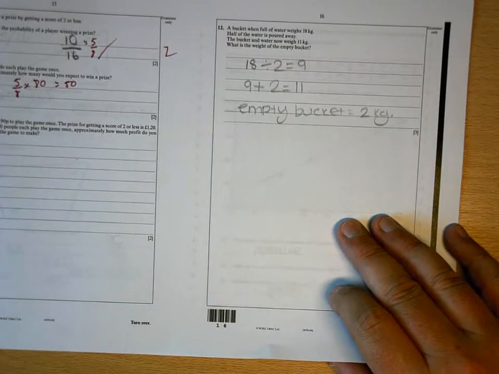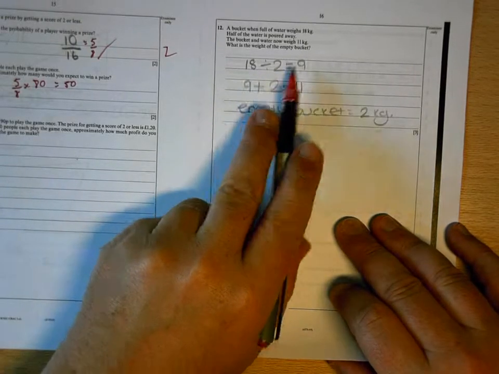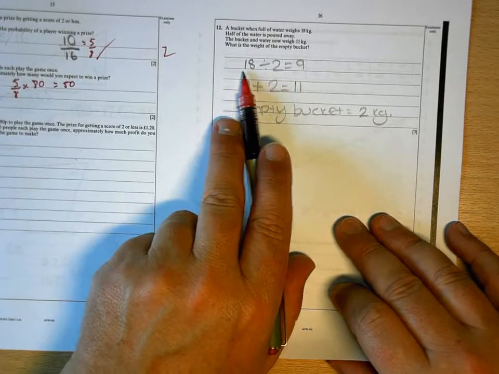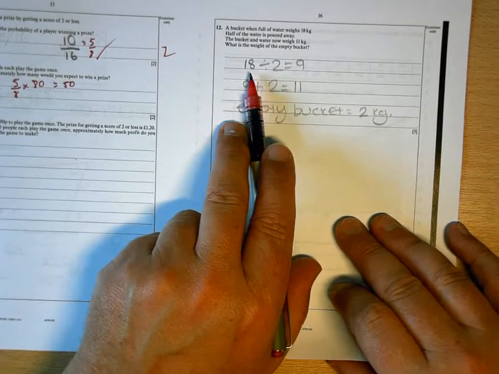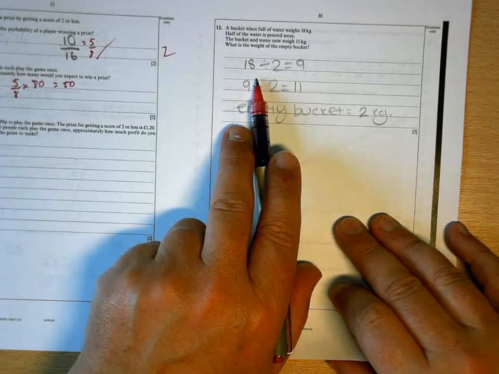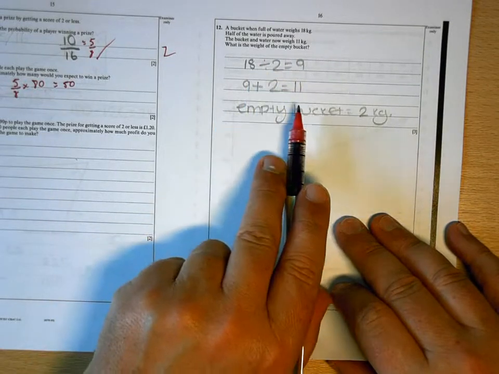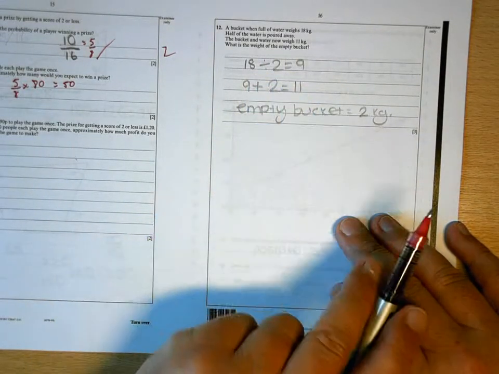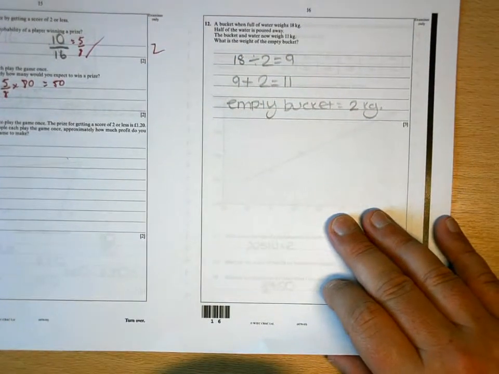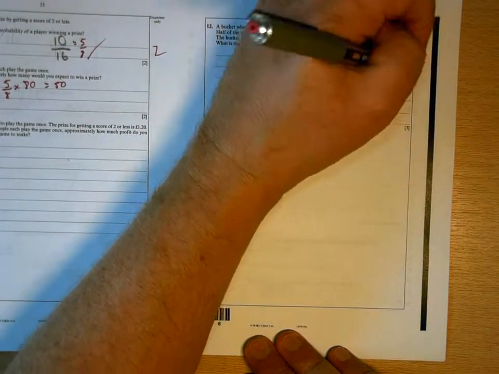Okay, with this one, you have halved the total weight, but the full weight of the bucket is still there, so you can't do what you've done there. So first of all, you've got to take the 11 away from 18, and that will tell you how much water has been lost, and then from that you can work out what the total is. So again, take a look at my video solution for that one.